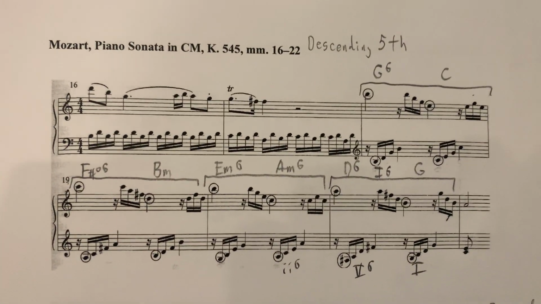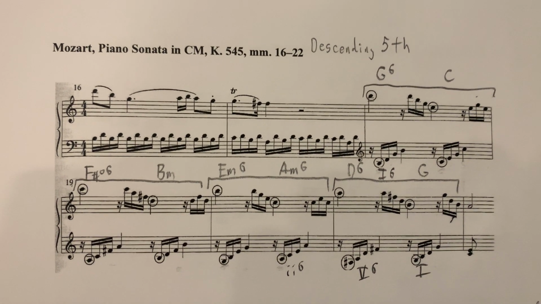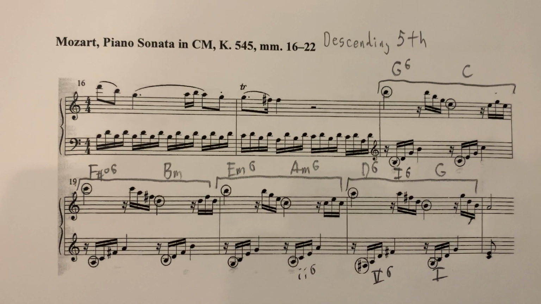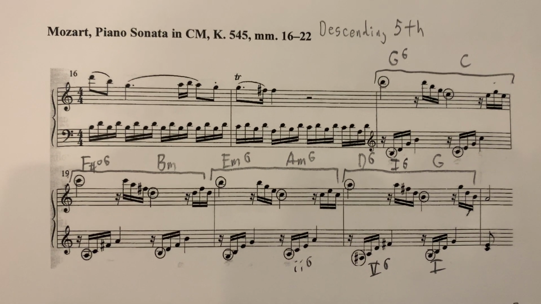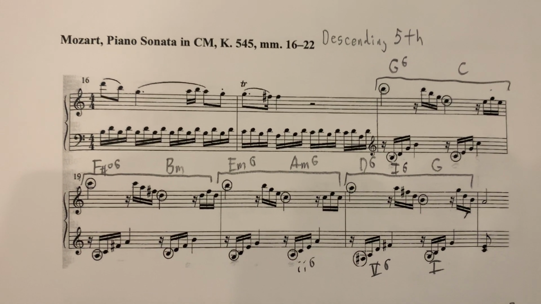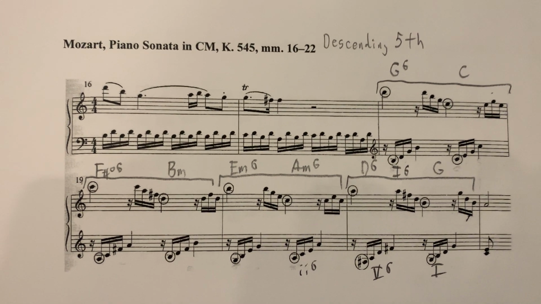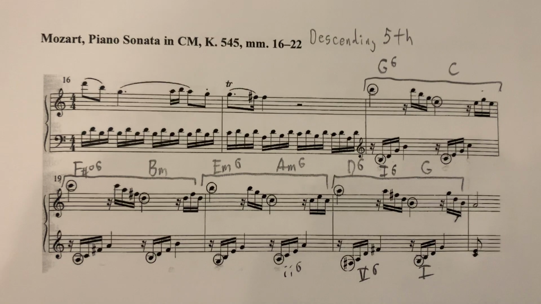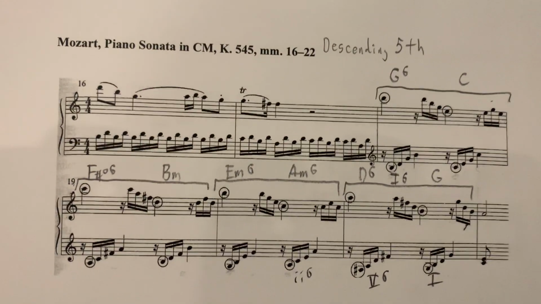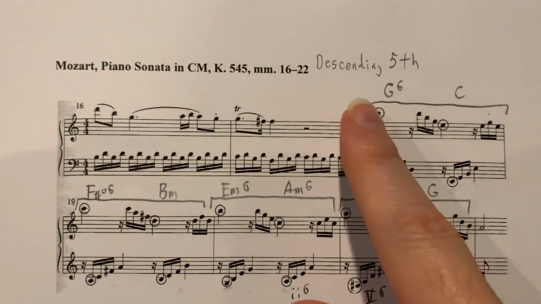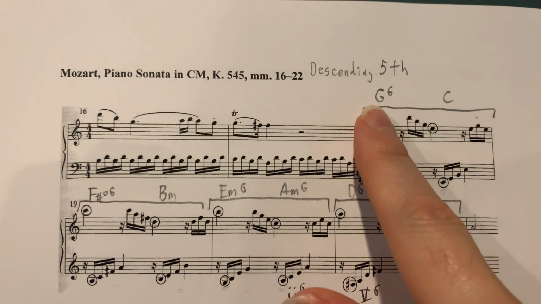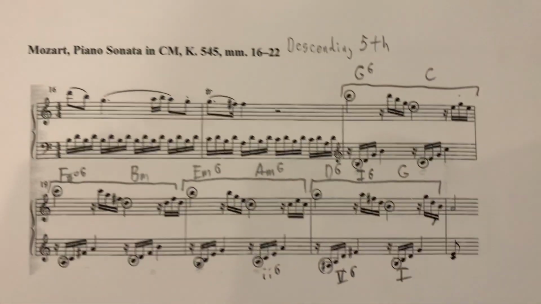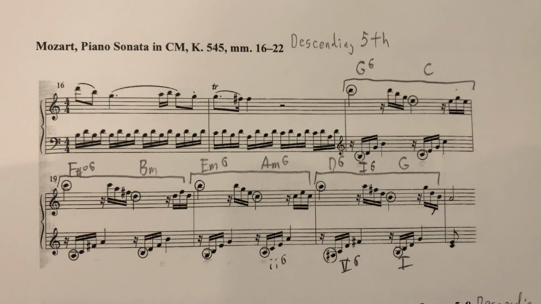Okay, this one's a descending fifth sequence. Once again, notice how the brackets I've done there keep moving down by step. So that's your indication that this is probably descending fifth. But then when you work through the chords, the only thing that's different about this one is the use of inversions. So I still see the roots going down by fifths, right? G, C, F sharp, B, E, A, D, G. The roots are descending by fifth.